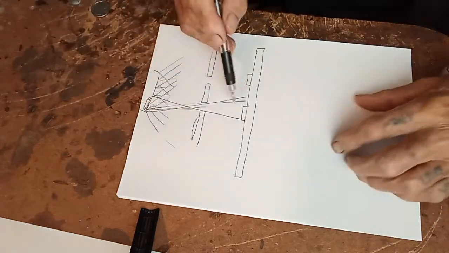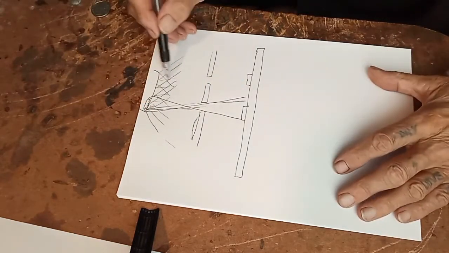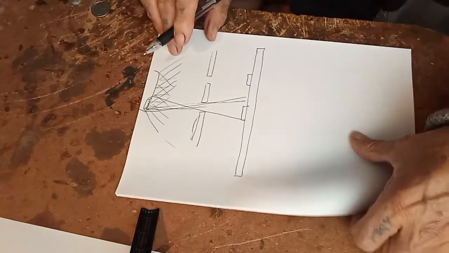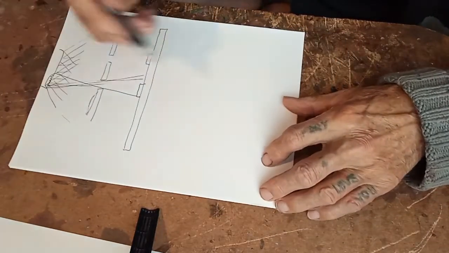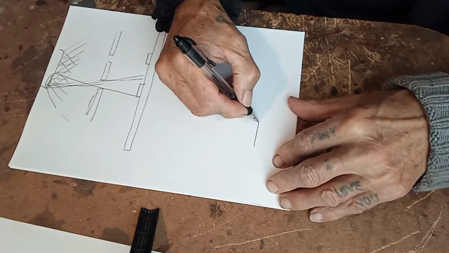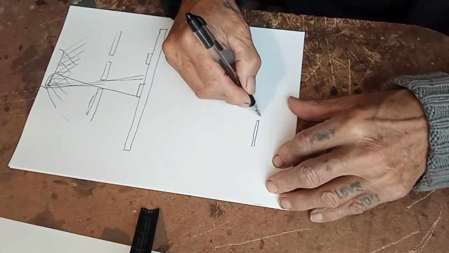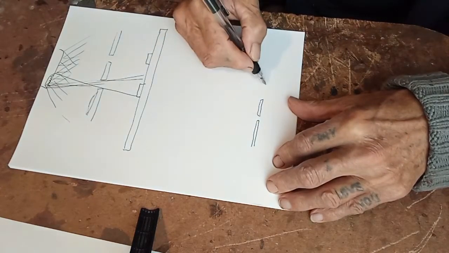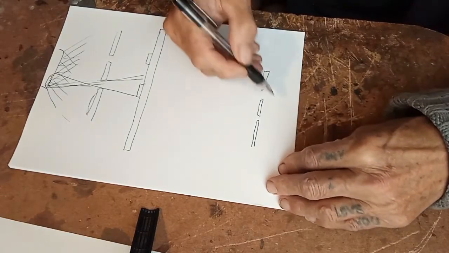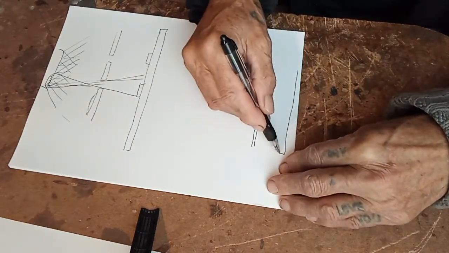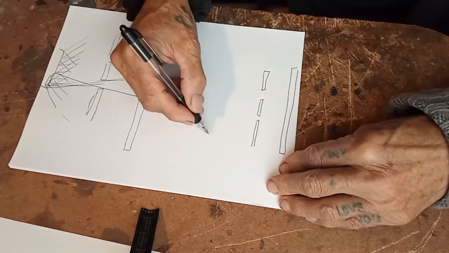Okay, so can you see the principle of that? And that works with this screen as well. Okay, now let's go to the double slit. I'll try and do it smaller to explain it. The back screen, and then another slit here.